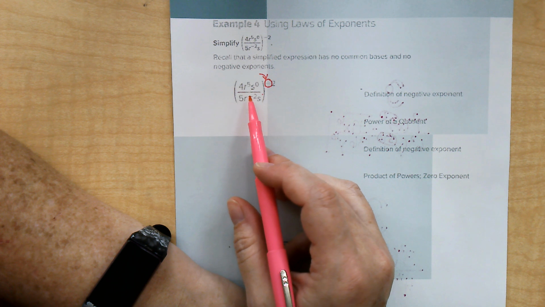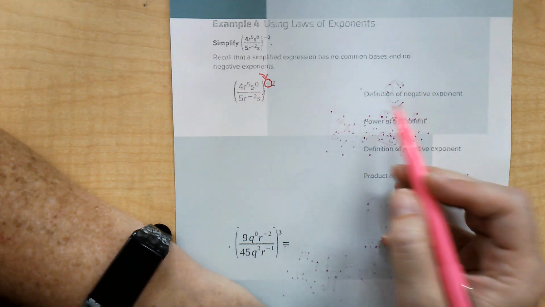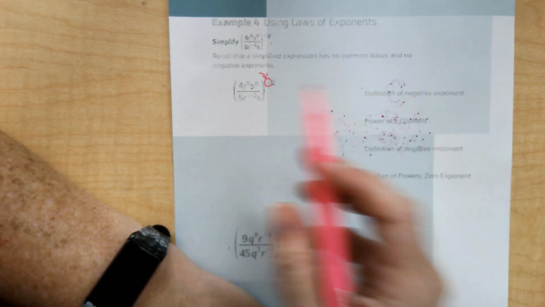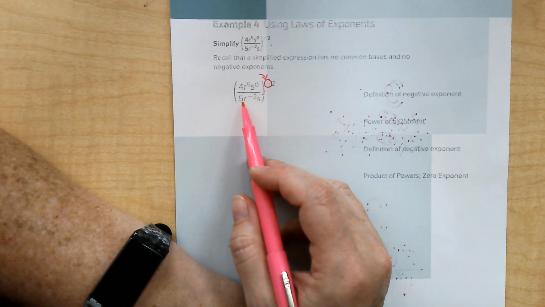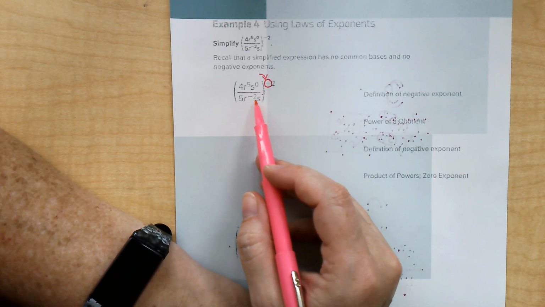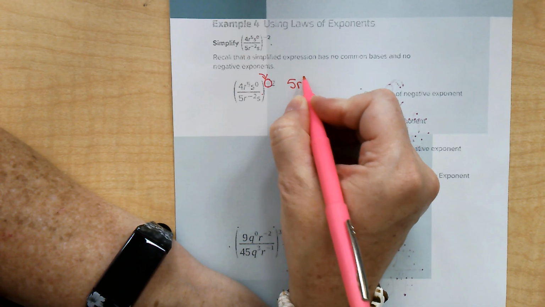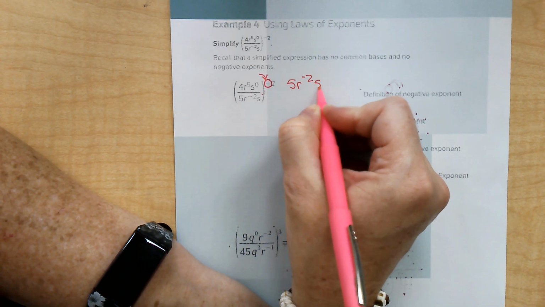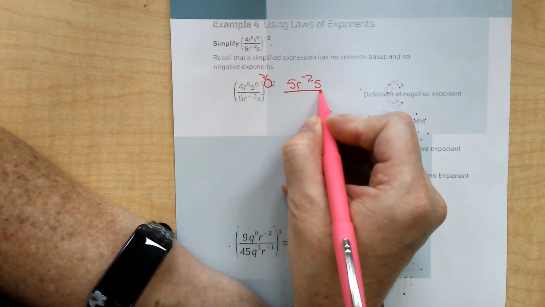Except on the inside, we already have a fraction. So the very first thing we must do, under the definition of negative exponents, is we must deal with this negative exponent on the outside. And here's how we do that. We're going to write this entire bottom, 5r to the negative 2nd power s, and it is going to become the top of our fraction.